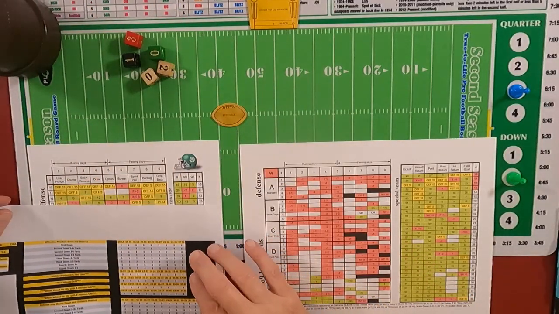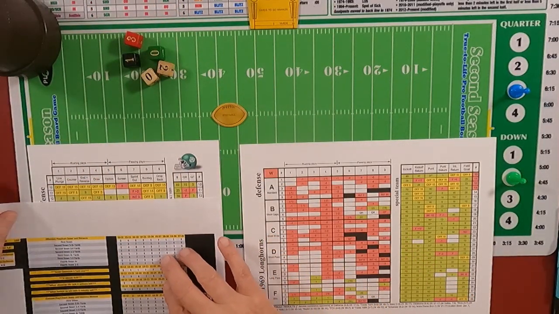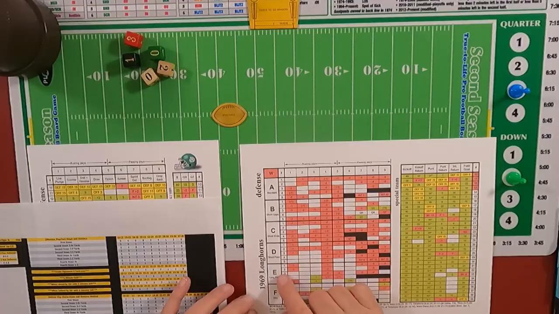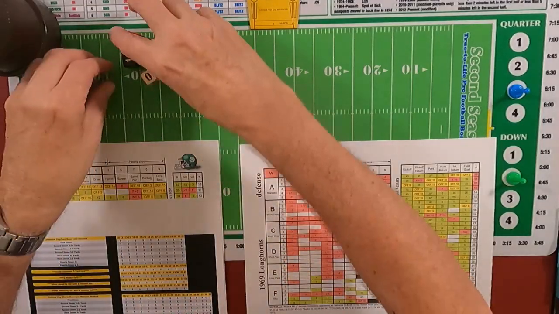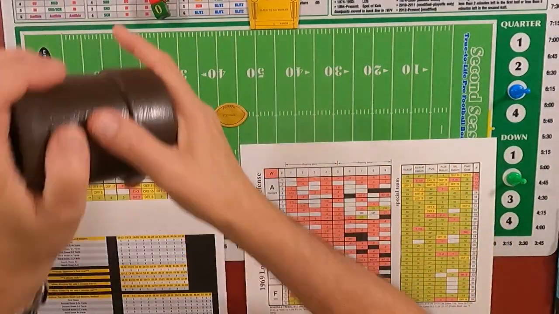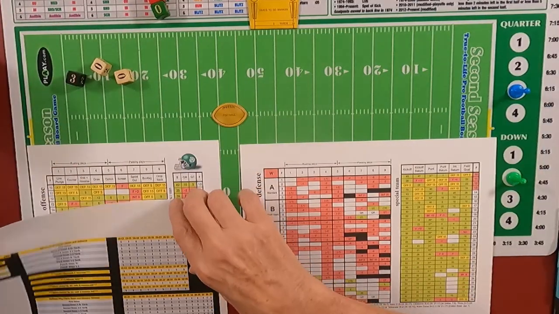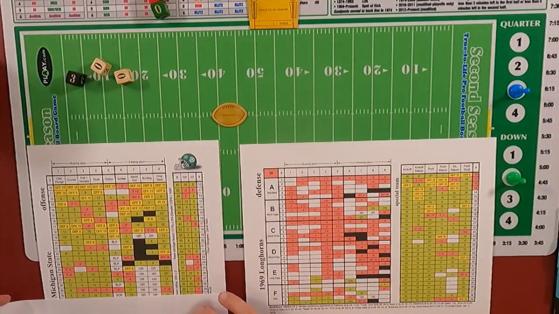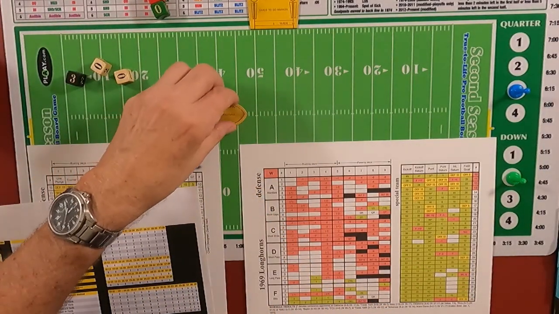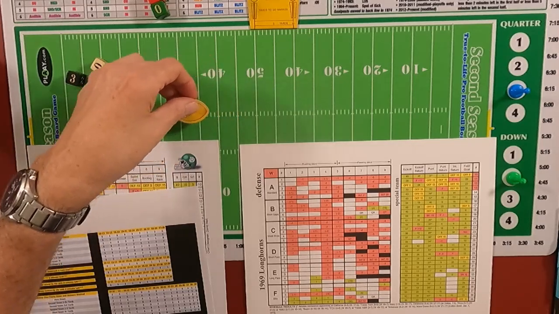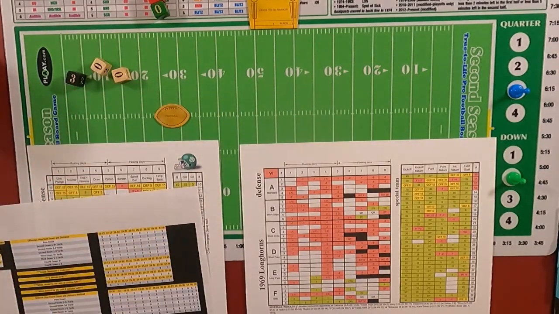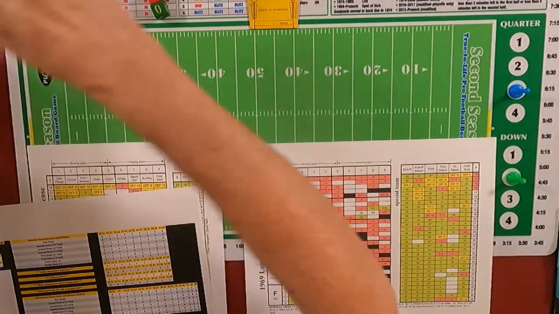He gets a 12 on his in reverse, offensive 15. And I have a 3 blank. All right, and he gets a 30. Ooh, 18 yards. That's a 15-yard penalty. It's still second down. Whoa, big penalty.